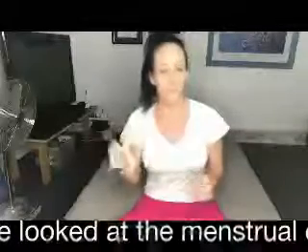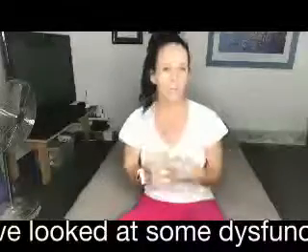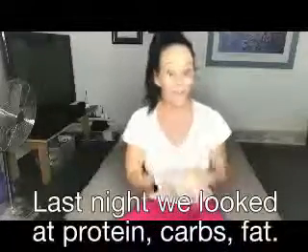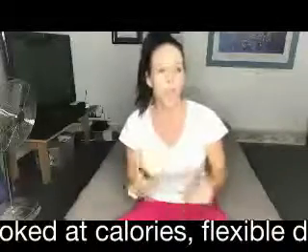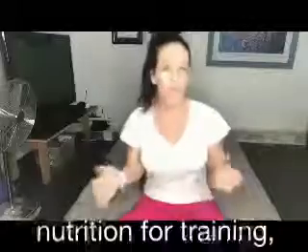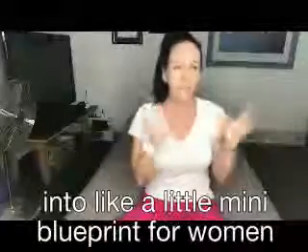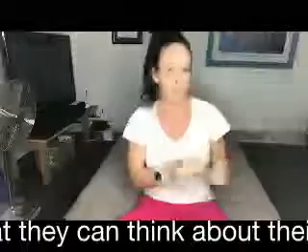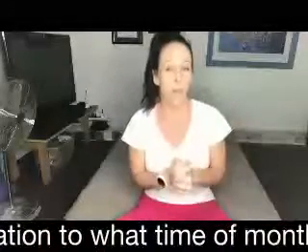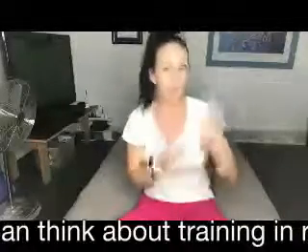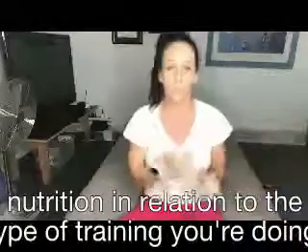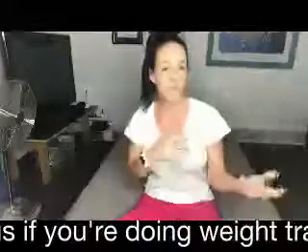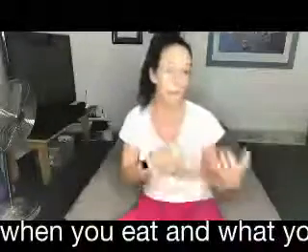So we've looked at the menstrual cycle, we've looked at the different hormones throughout the menstrual cycle, we've also looked at appetite hormones, we've looked at some dysfunction. Last night we looked at protein, carbs, fat, we looked at calories, flexible dieting, nutrition for training, and we're going to put it all together into like a little mini blueprint for women, so that they can think about their food in relation to what time of month it is. They can think about training in relation to the type of training, nutrition in relation to the type of training you're doing. Because it depends on if you're doing cardio versus if you're doing weight training as to when you eat and what you eat.